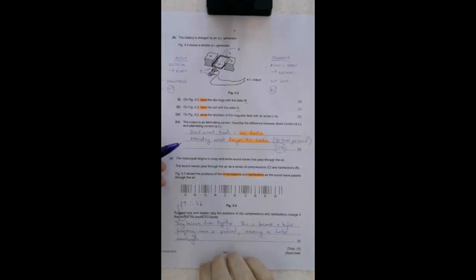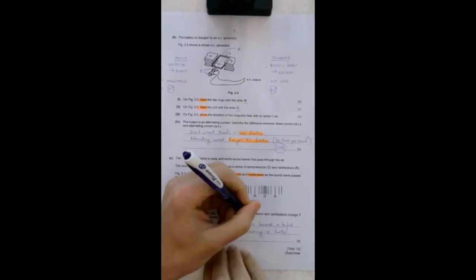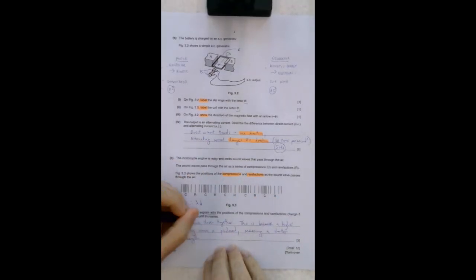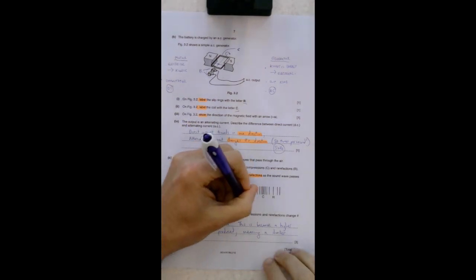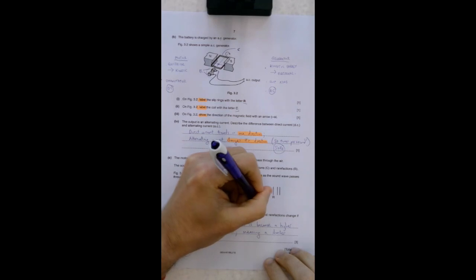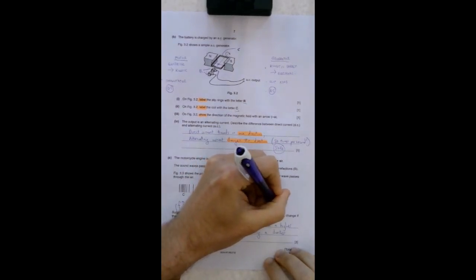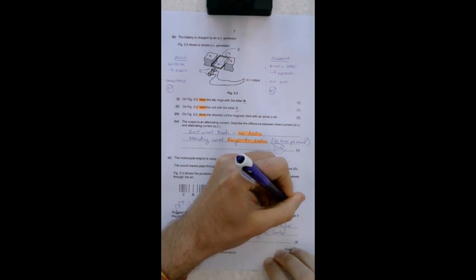Now, in this question, we're asked what happens to the positions of these if the pitch of the sound increases. And this is a classic CIE trick to see if you understand what we mean by pitch and then apply it. The pitch of a sound, whether it's high or low, is to do with its frequency. If we have a high pitch, it has high frequency. Similarly, low pitch, low frequency. So really we're talking here about high frequency. The question here is about position.